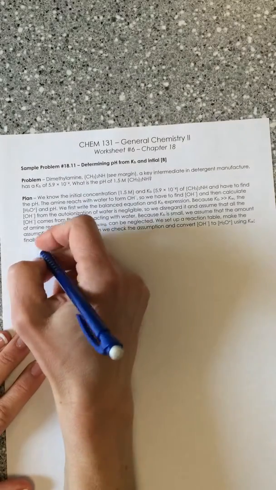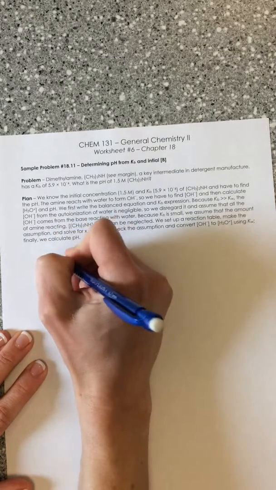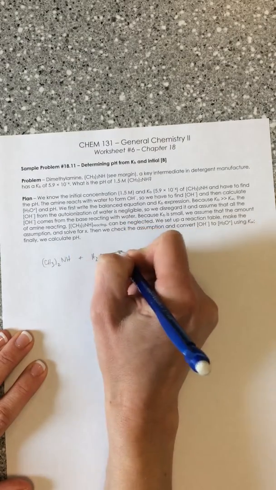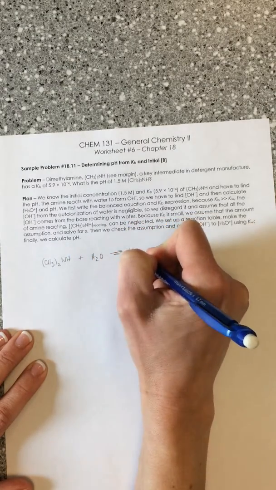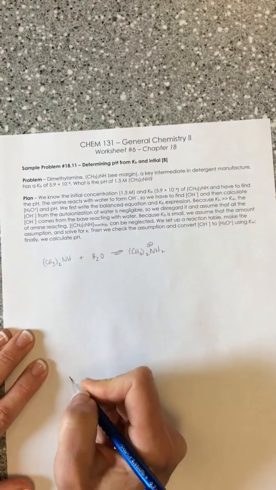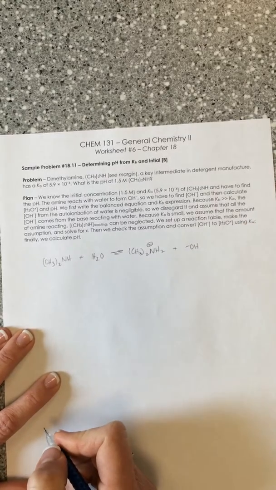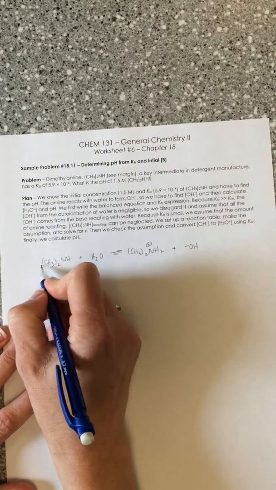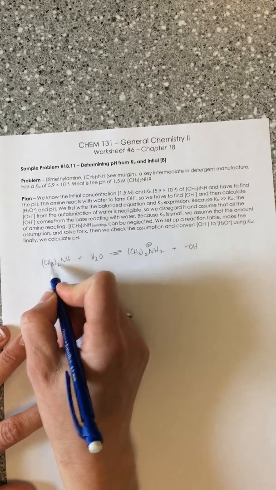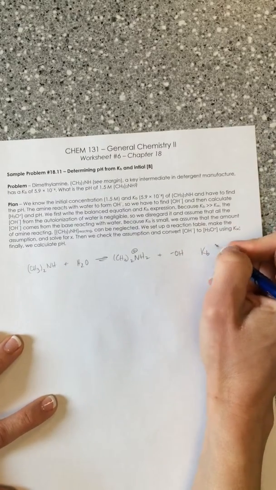The first step is to write our equation. So we've got (CH3)2NH with water generating (CH3)2NH2+, the conjugate acid. And because we took that proton from water, we leave behind hydroxide. Because I wrote a problem showing my species behaving as a base, I write Kb.